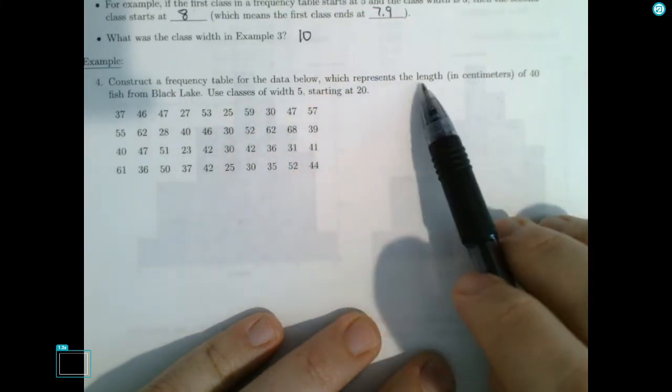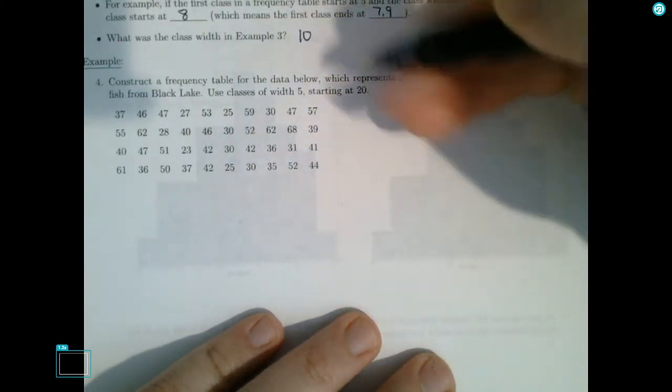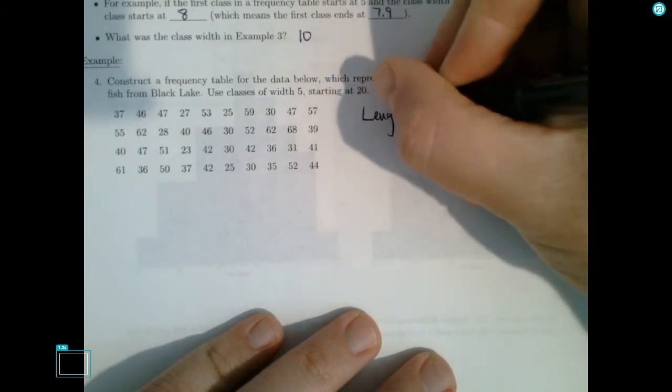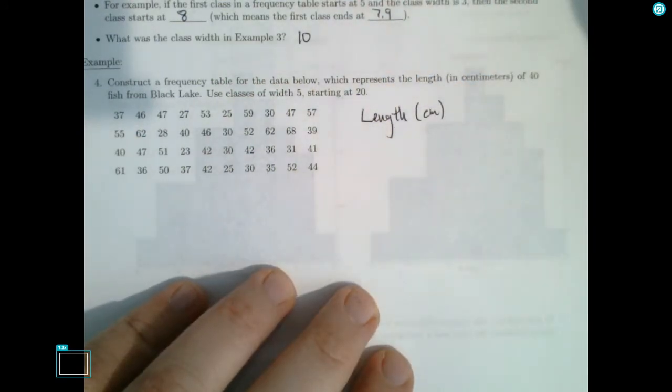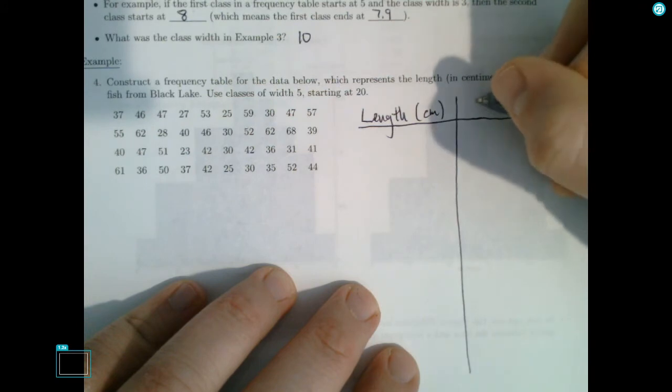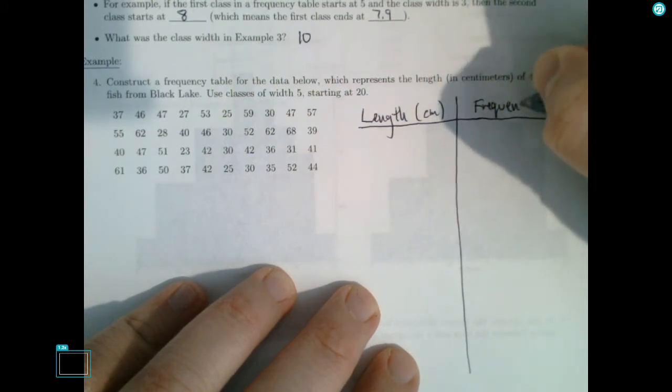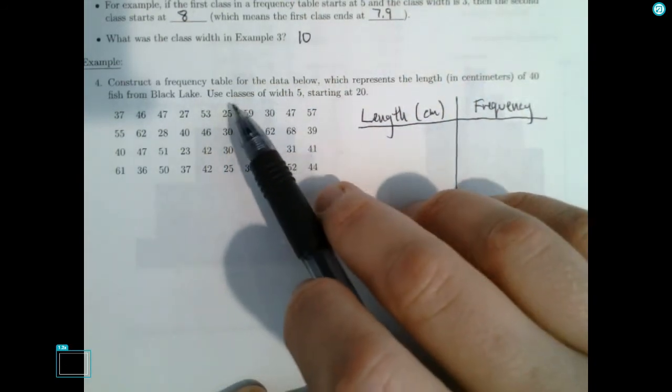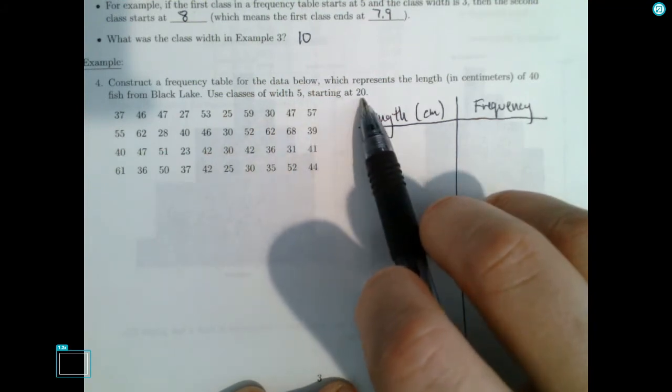I'm going to do this over here so I have more room. In this case, the numbers given here represent the lengths of a bunch of fish, right? So the categories are lengths. And in fact, we're told that the lengths are given in centimeters, so I'm going to write cm for centimeters. And we just want a frequency table, so I don't have to worry about the relative frequencies. Okay? So again, we want to use classes of width 5 starting at 20.